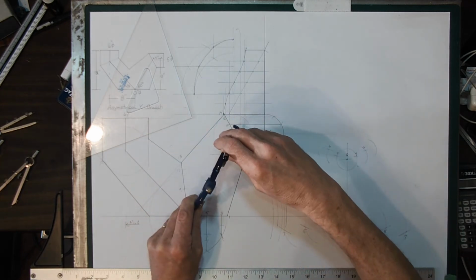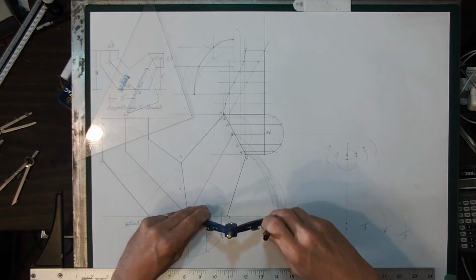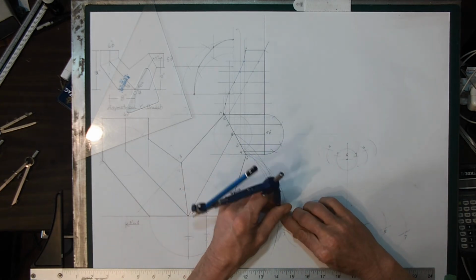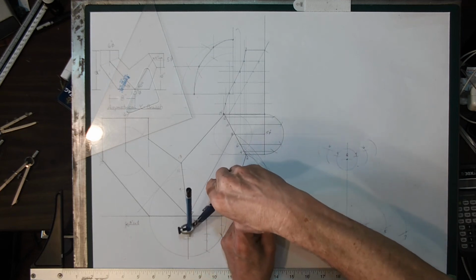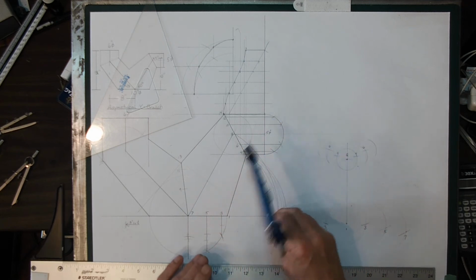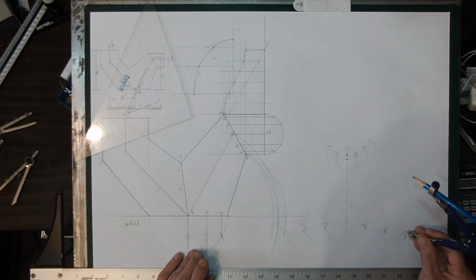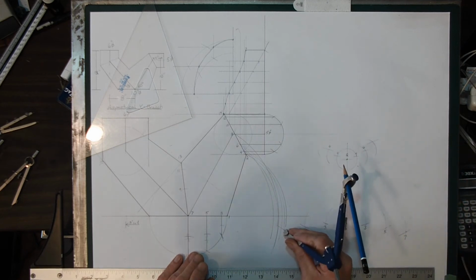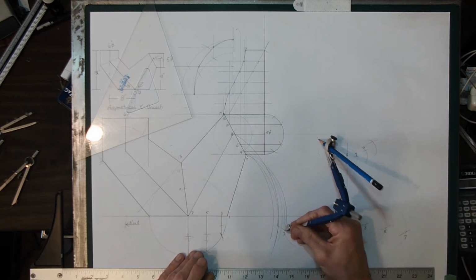I'm going to drop that down. 78 is right there, and we're going to triangulate over the difference of those falls once again. There's the true length of 7 to 8. So now from 7, I find 8.